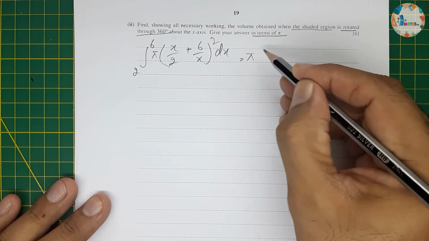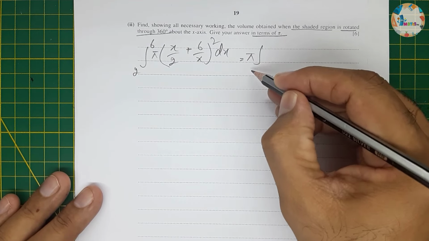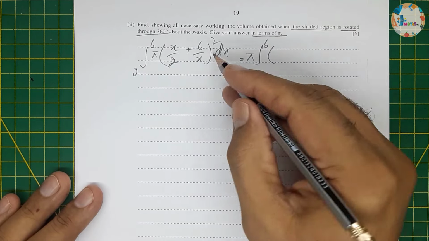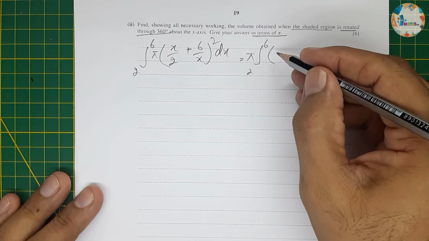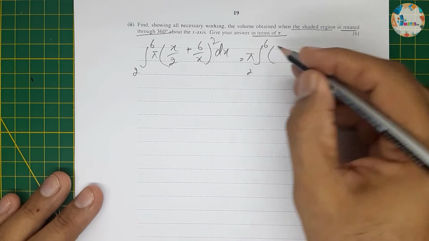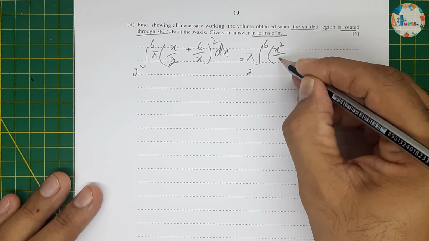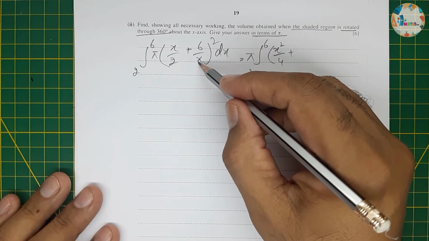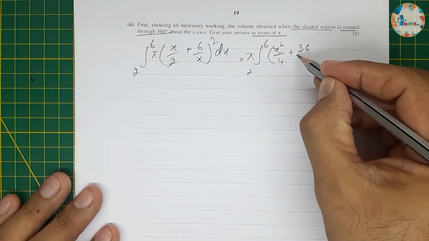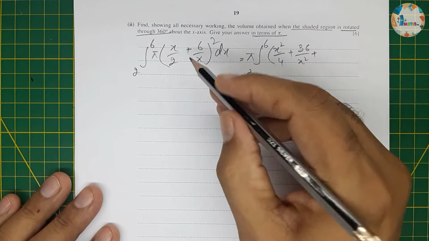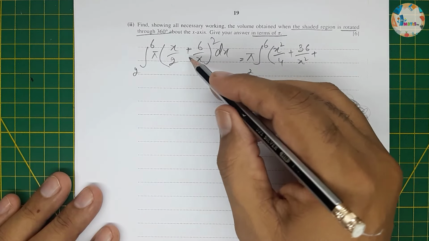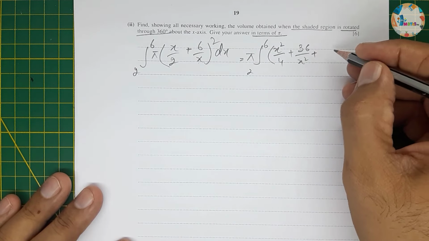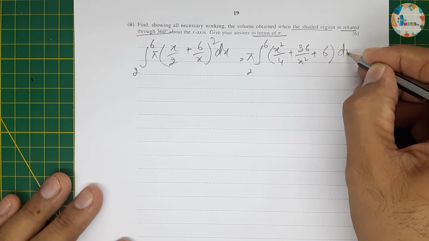The pi value we can write first, and 2 to 6. We can first open the square before taking the integral. So a squared will be x squared over 4, plus b squared will be 36 over x squared, plus 2ab. The x will cancel with this, so ab will be 3, so 2 into 3 will be 6, so we will get 6 over here, and dx.